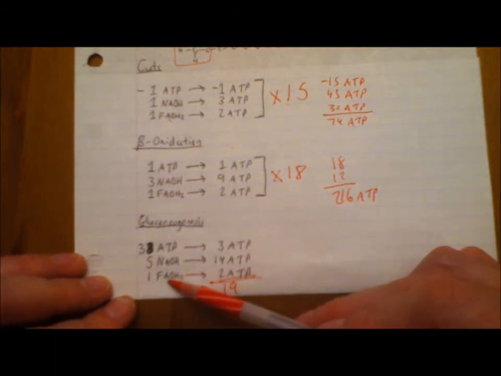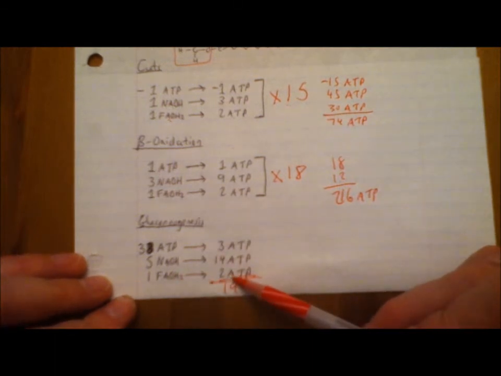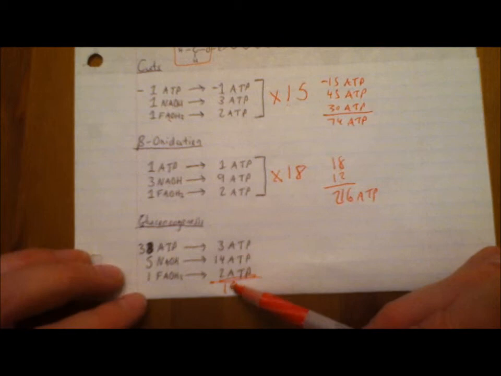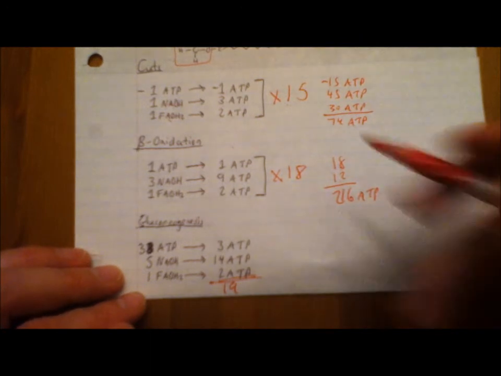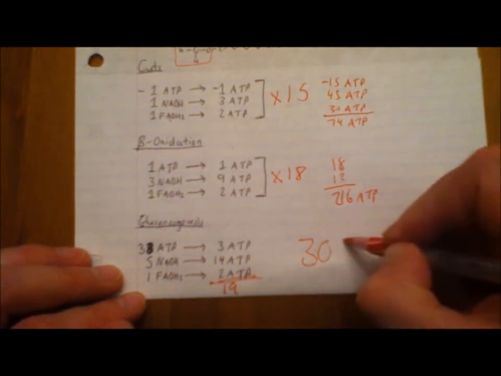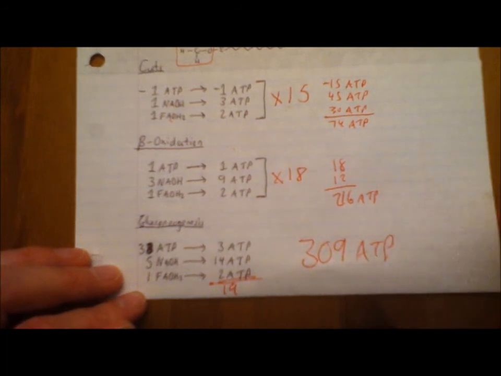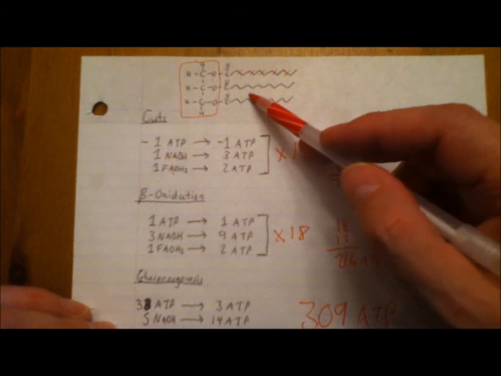And this one, FADH2, again, will only produce 2 ATP. Add that together, you get 19. So when you add that total together, 74 plus 216 plus 19 gives us a total of 309 ATP from this particular fat here.